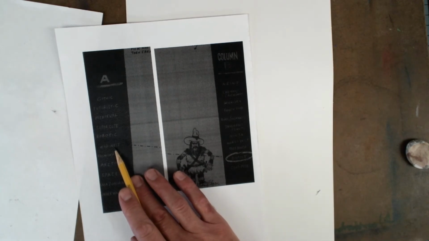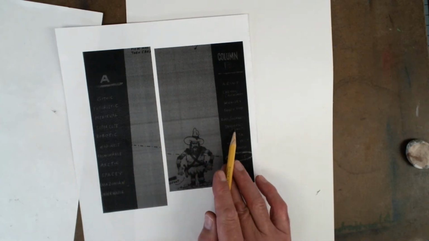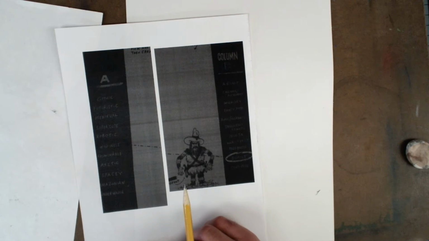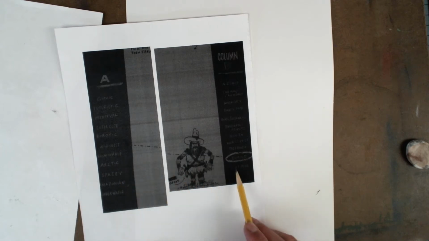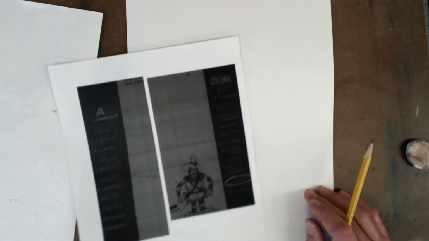Taking one word from here, combine it with one word from here, and you're going to create what that object looks like. So I'm already looking at this, and I've kind of been thinking about this ahead of time. I think I might go with an Arctic centipede. Ooh, that sounds like a neat idea.